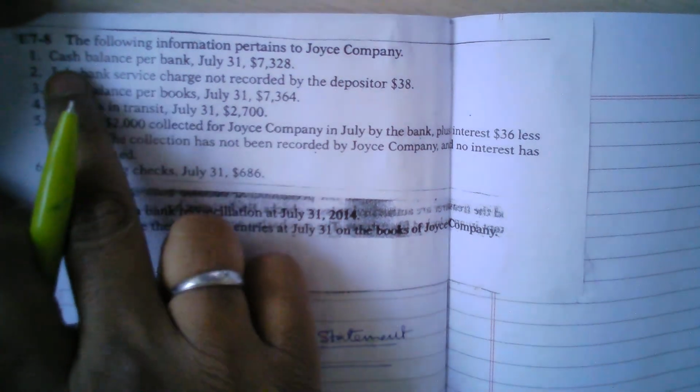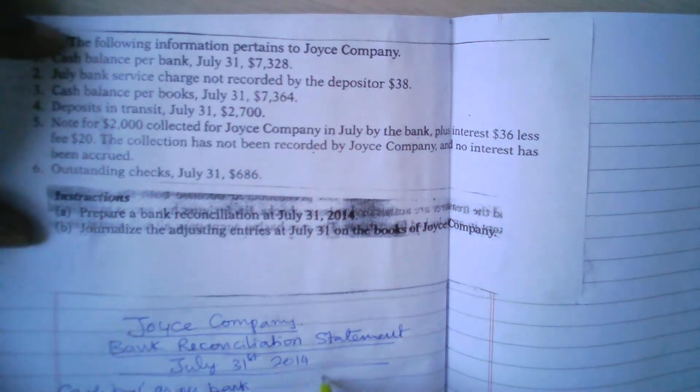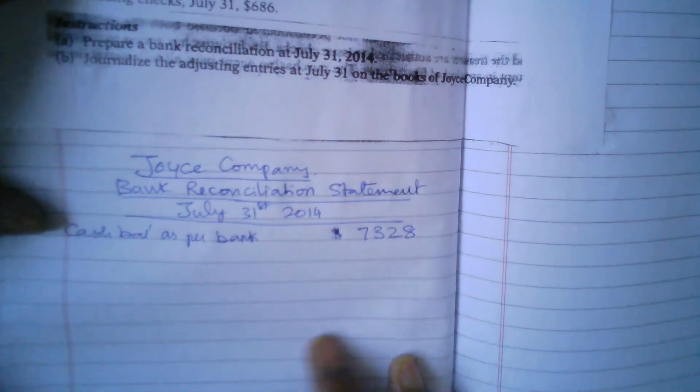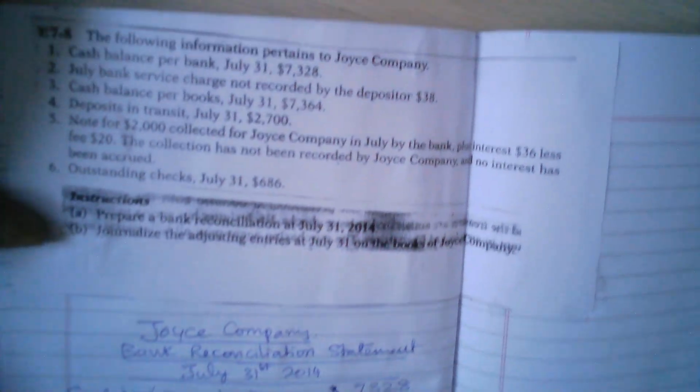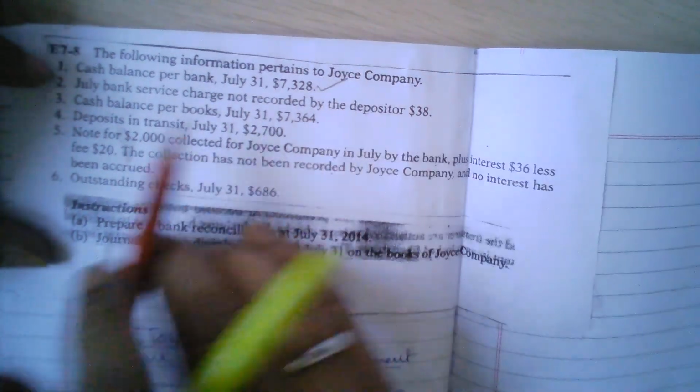So here you can see cash balance per bank July 31 is $7328. So I have written that. Okay, and this information I have utilized. So I'll put a tick mark there.